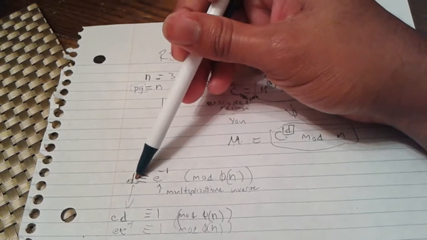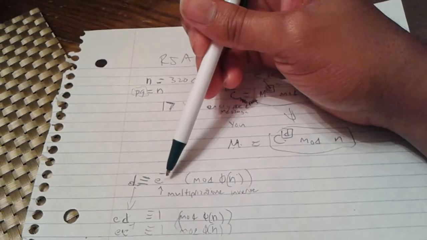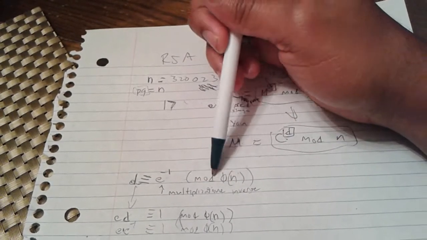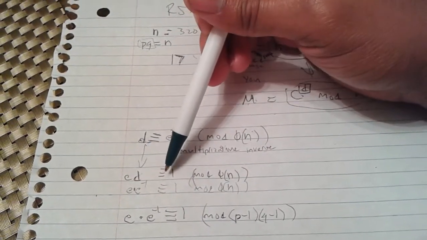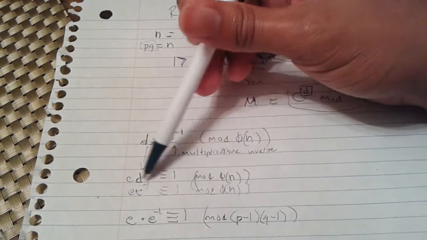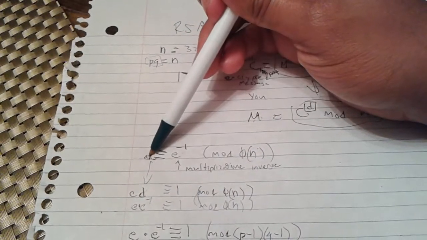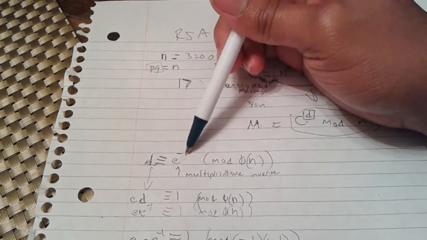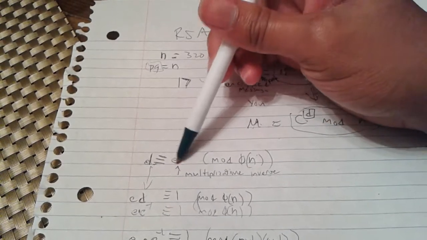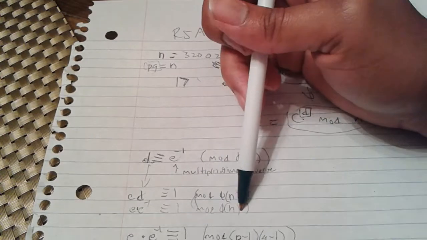Your decryption key is the multiplicative inverse of my encryption key, only when it's modded by the totient of N in that scenario. So it's saying E times D is equal to 1 when that product is modded by the totient of N. To clarify that point, D could be substituted with the multiplicative inverse, the same symbol as my encryption key, which is E times E to the negative 1, and that's going to equal 1 when modded by the totient of N.